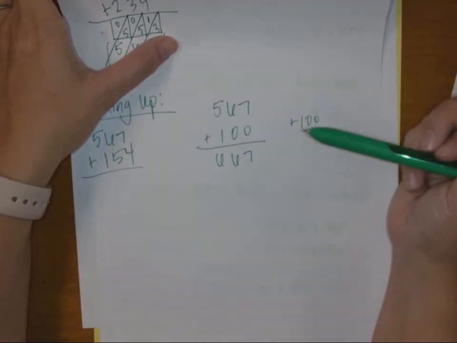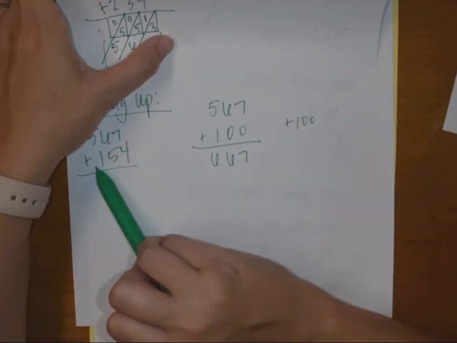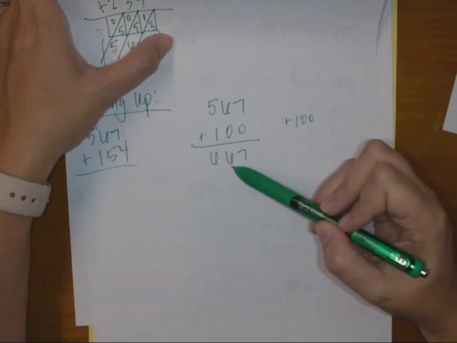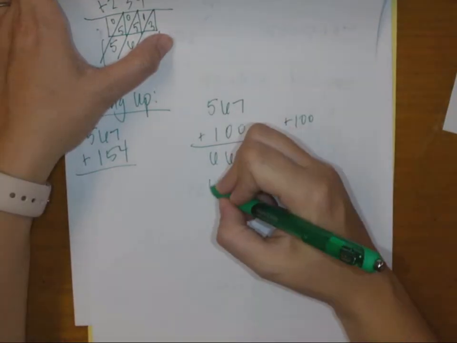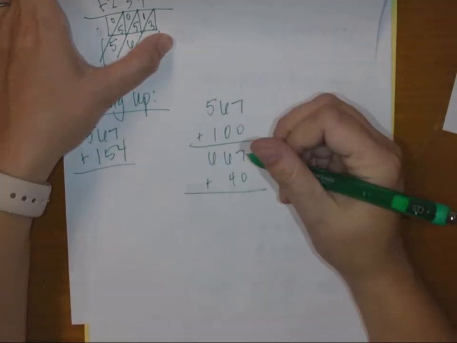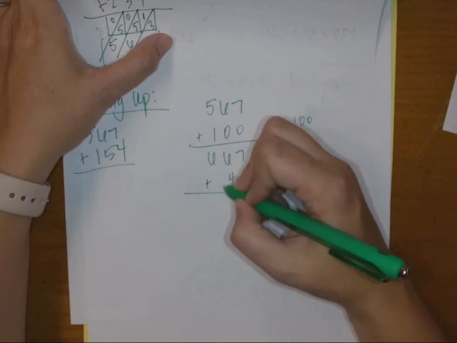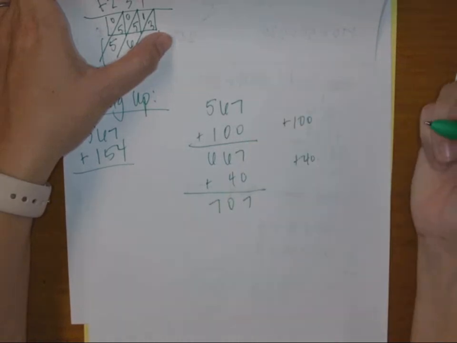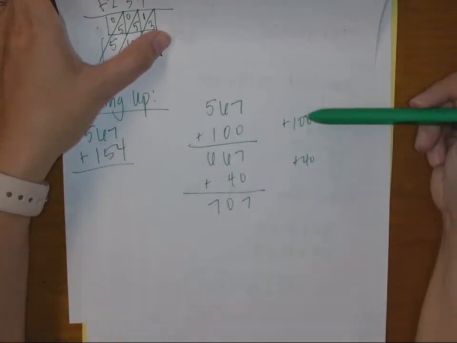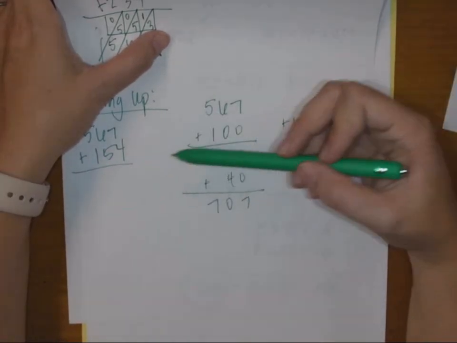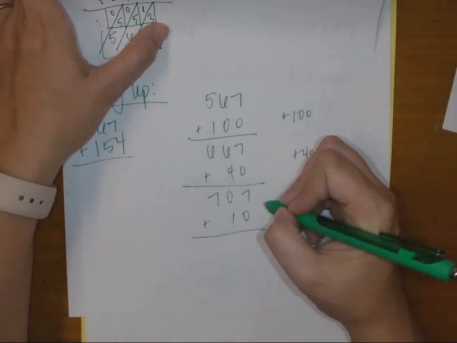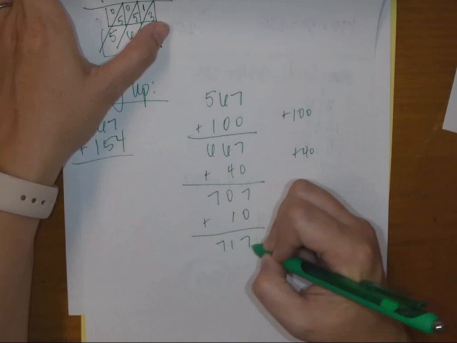So now I need to add more pieces. For 154, it'd be easy to add 40 to this because this would make that a 0. So if I add 40, let me put 40 over here just to make sure that I'm keeping track. So I would get 707 when I add 40 to it. So now 154, I've done 140 so far. I still have 14 left to add. So it'd be easy to add the 10 next. 707 plus 10 is 717.